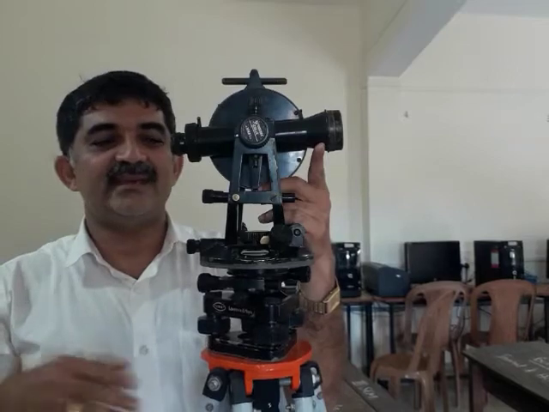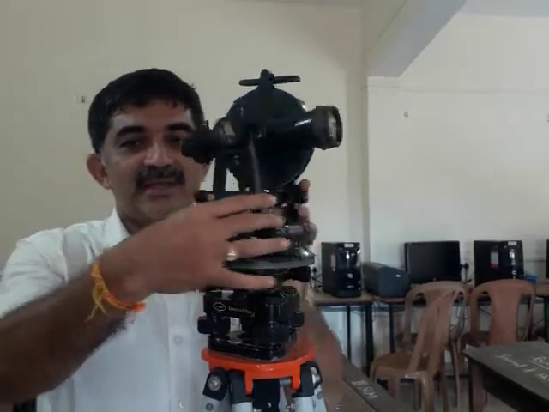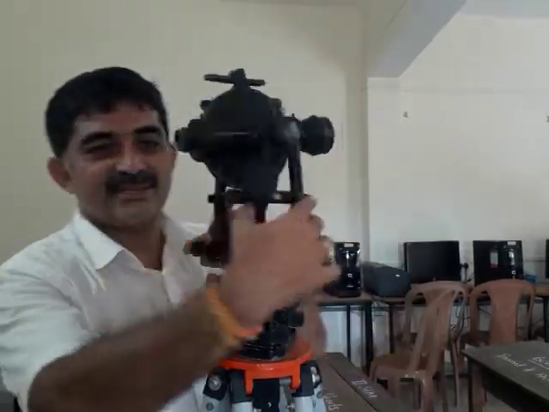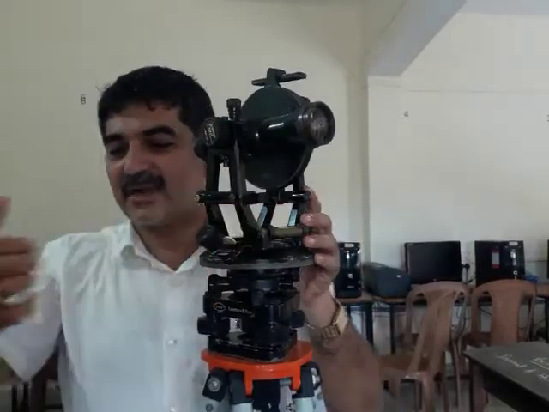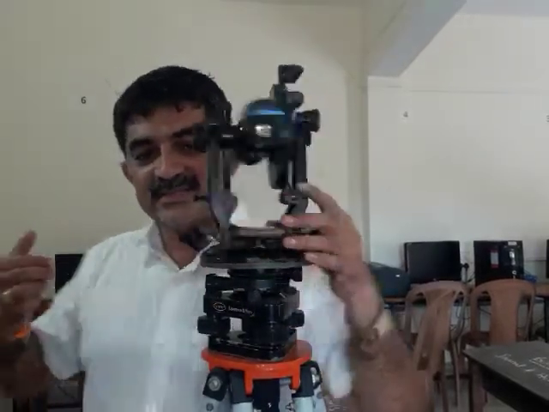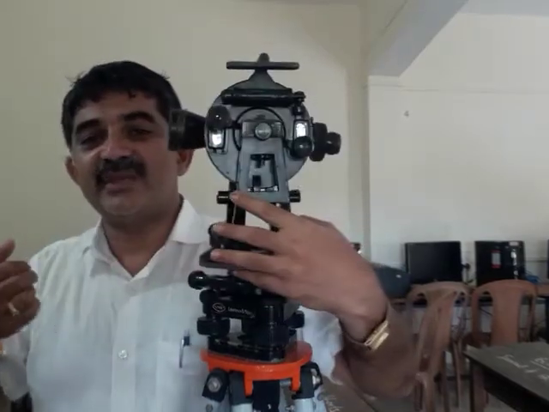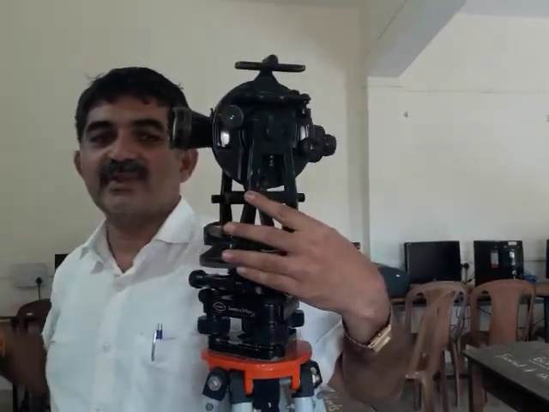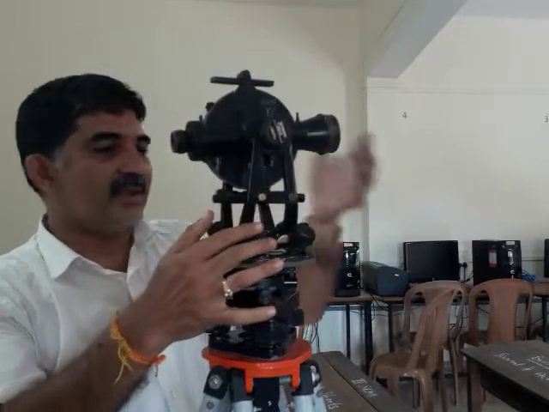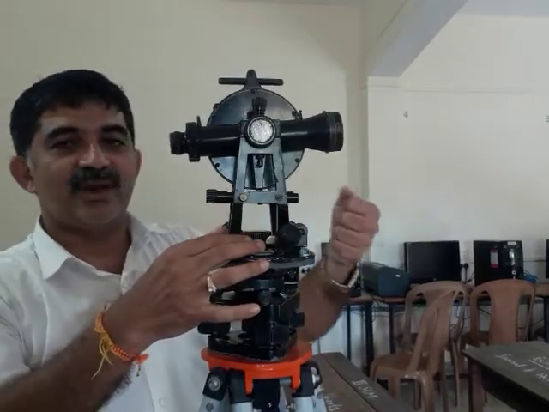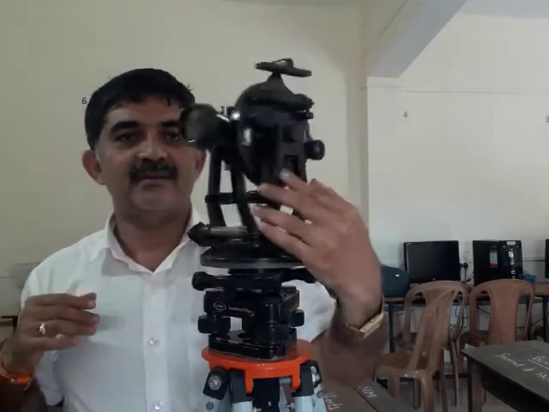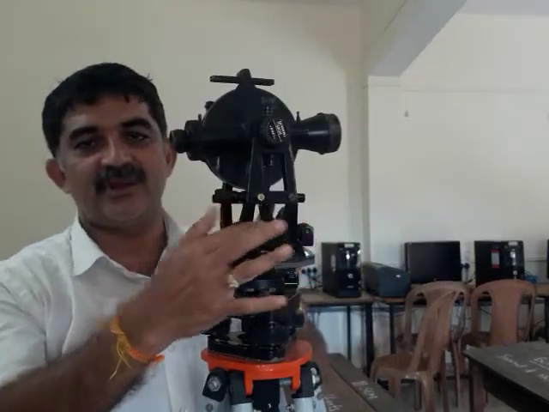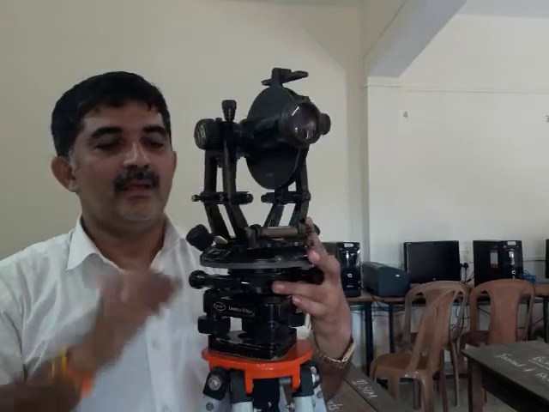Next, swinging. Swinging means rotating the telescope in horizontal plane like this. This is called swinging. If you rotate towards the right hand side direction, clockwise, then this is called right swing. Like this, anti-clockwise direction or left hand side direction, left swing. So right swing, left swing. There are two types.